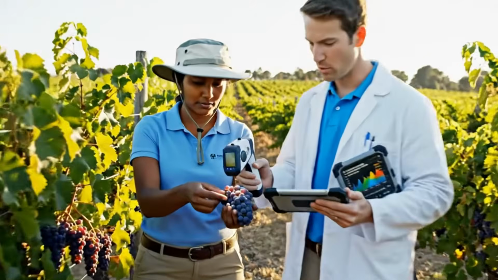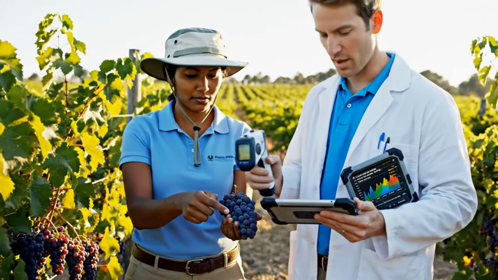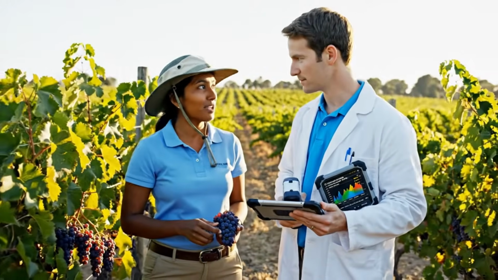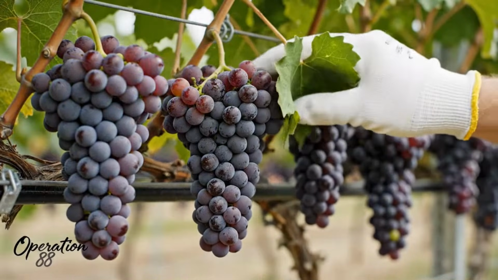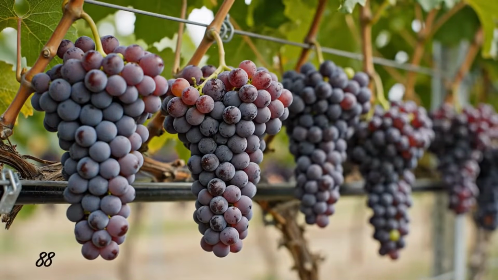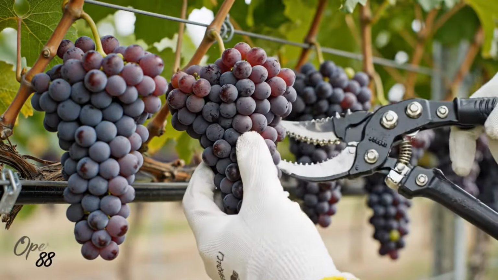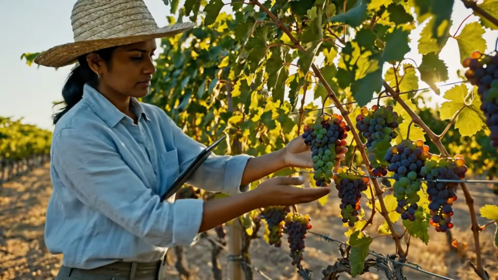The color uniformity profile is excellent across all blocks. Confirmed. We are ready for harvest planning. Operation 88. Fruit integrity protection is reinforced by minimizing mechanical contact and vibration near.